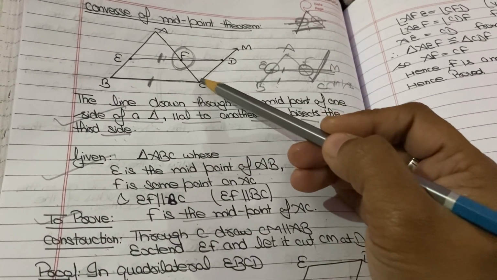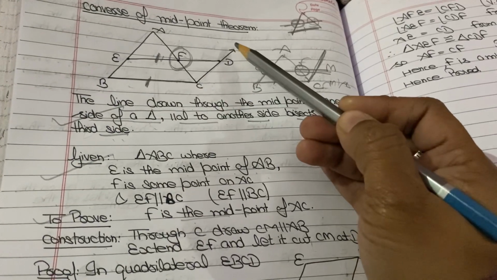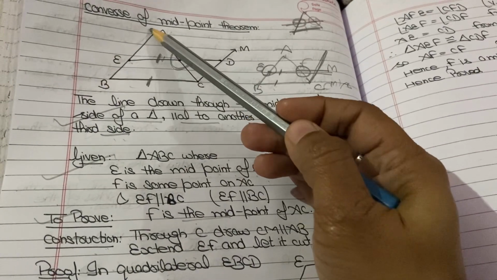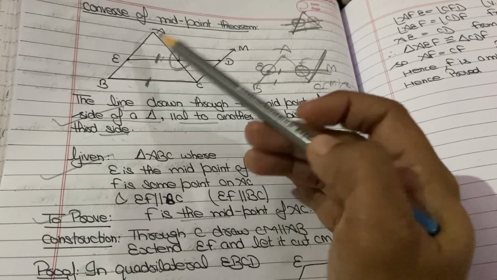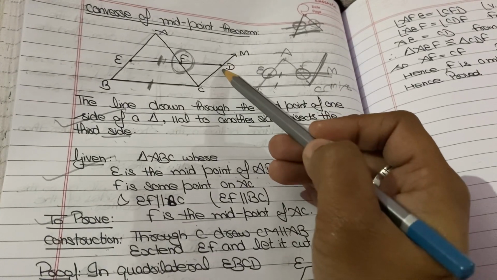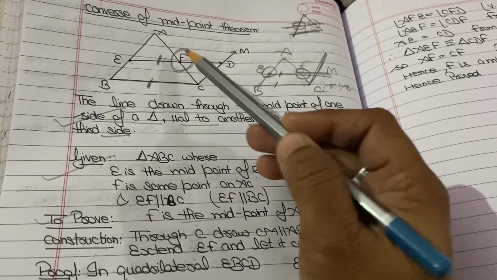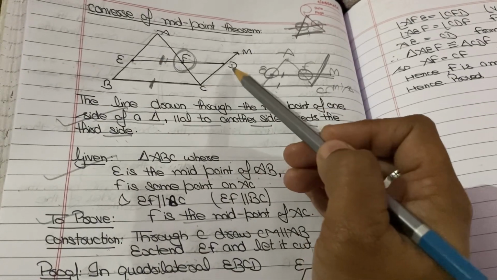By construction, we draw CM parallel to AB, and we also extend EF to point D, where EF cuts CM at point D.